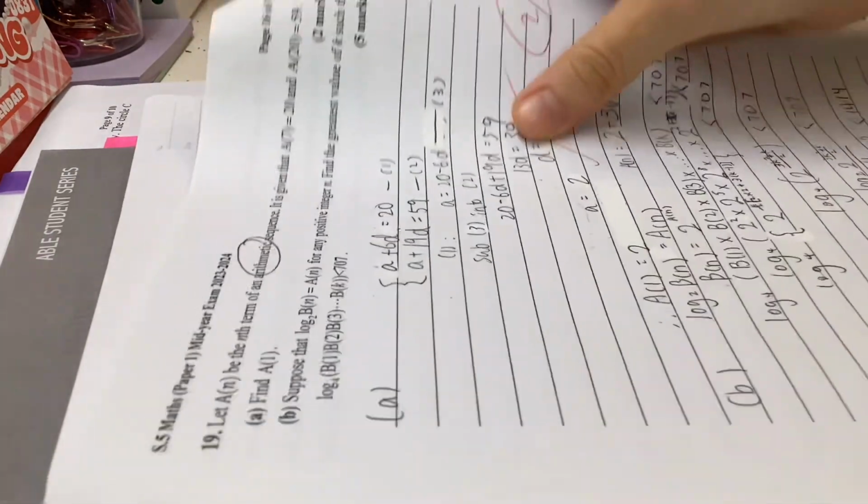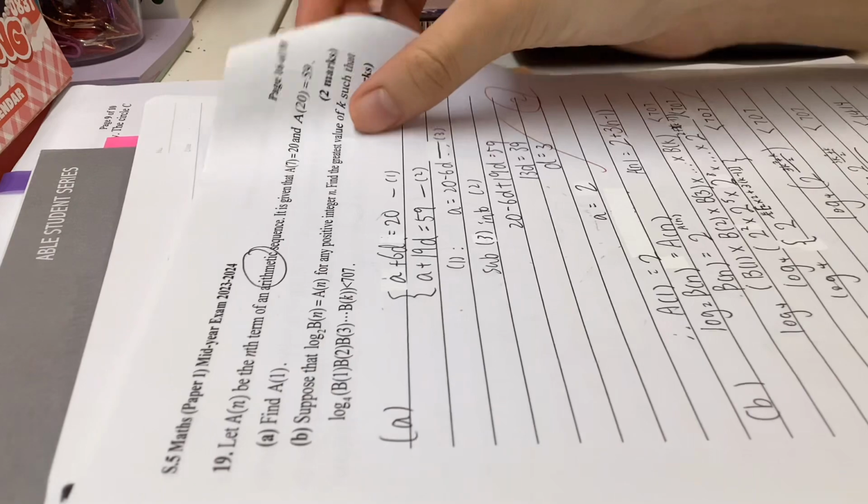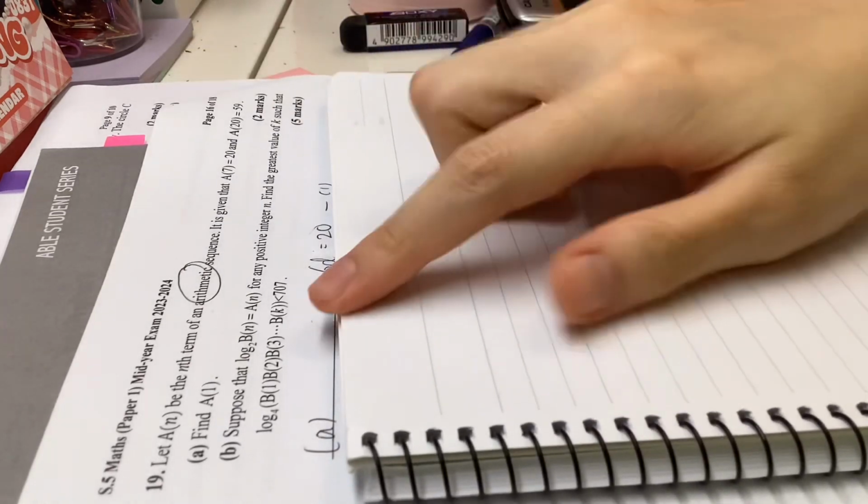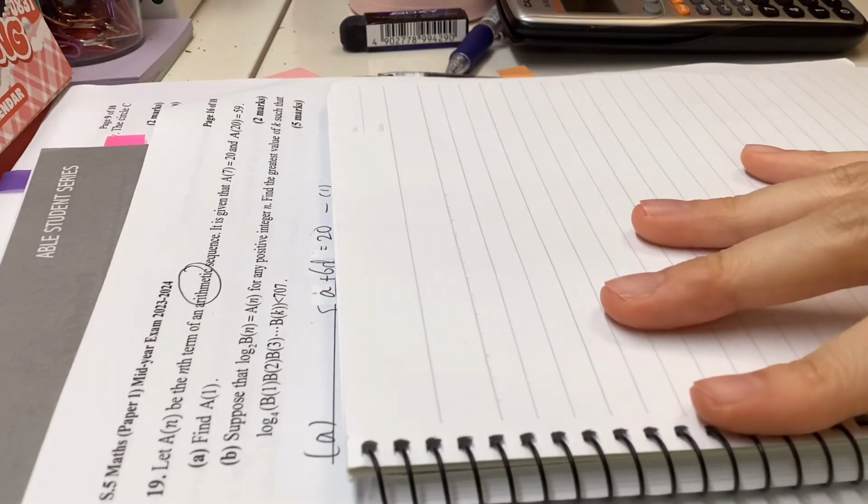Okay, part 3. So we are looking at a relatively easier question. So here is the question, and quickly take a look at it. I'll put it right here so that we can refer to it whenever.